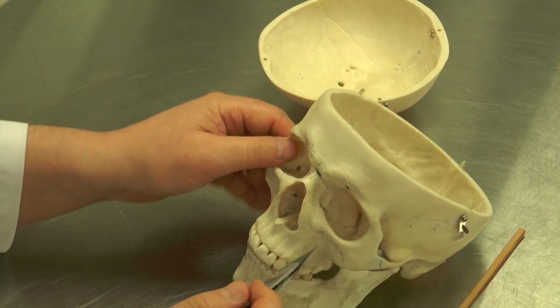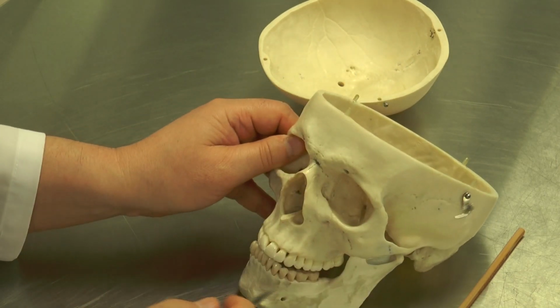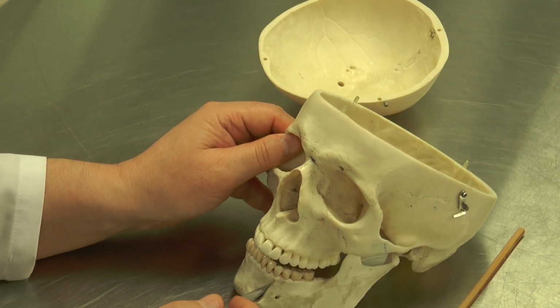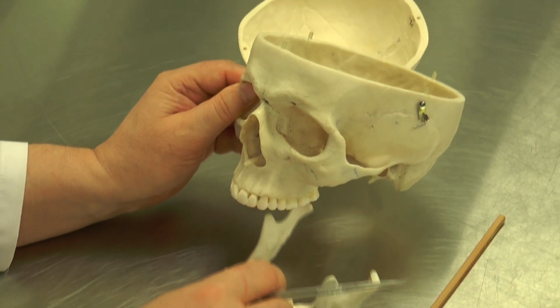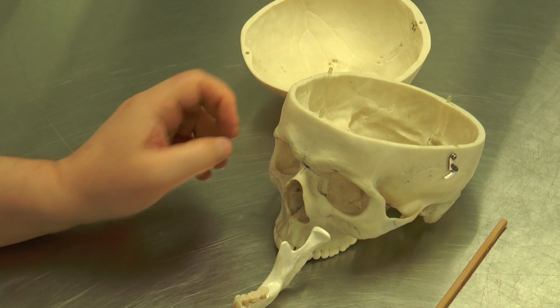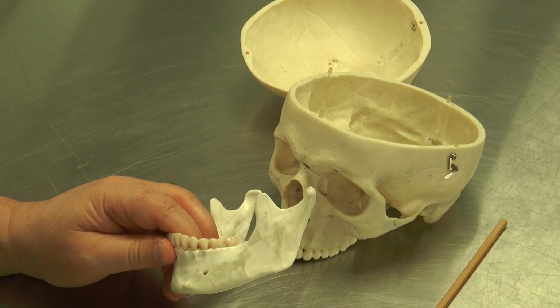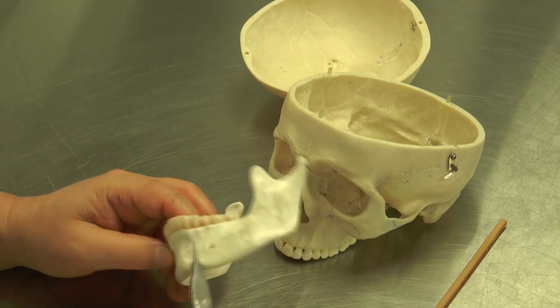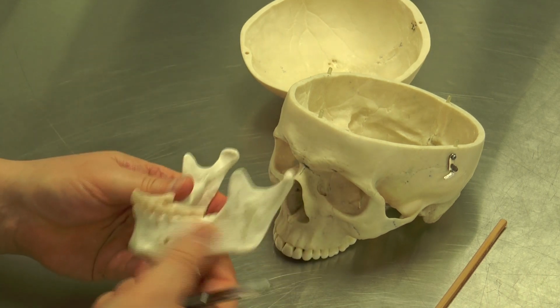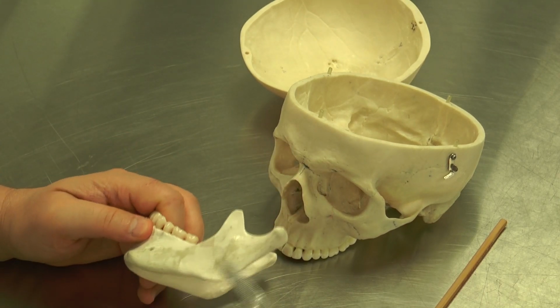Okay. Next bone is the mandible. This mandible here, as you can see, is the lower jaw. The mandible is one of the strongest and the movable bone of the viscerocranium. Basically, the mandible is composed of the body and the ramus. This is the body of the mandible, and this is the ramus of the mandible.